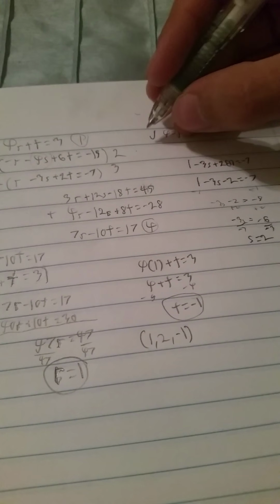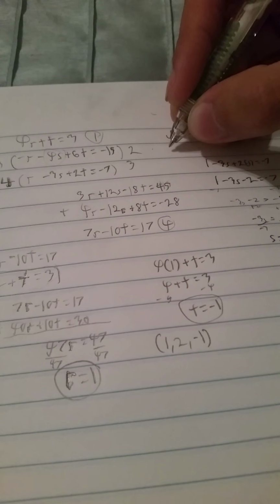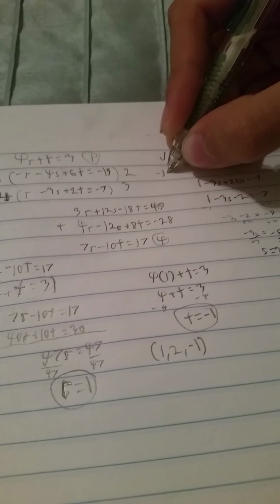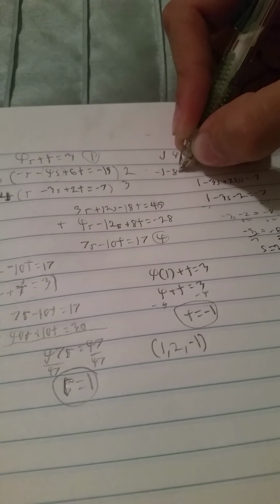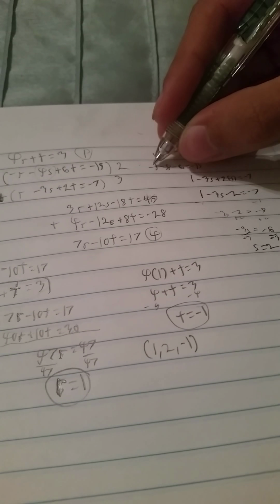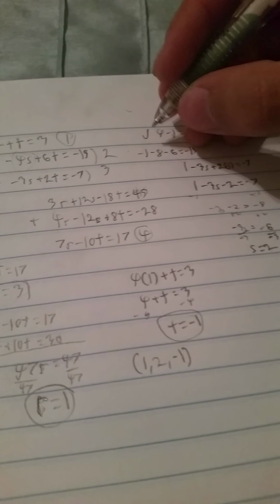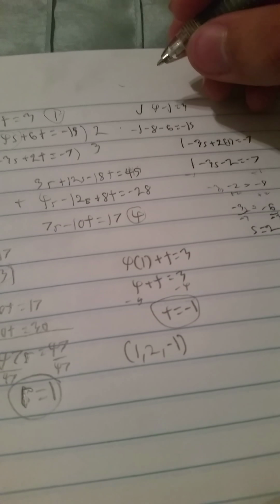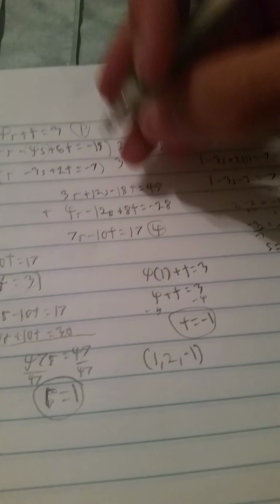That is true. Then we're going to plug in the values of r, s, and t into the second equation. So that would be -1 minus 8 minus 6 equals -15. -1 minus 8 gives you -9, and -9 minus 6 gives you -15, so that's true.